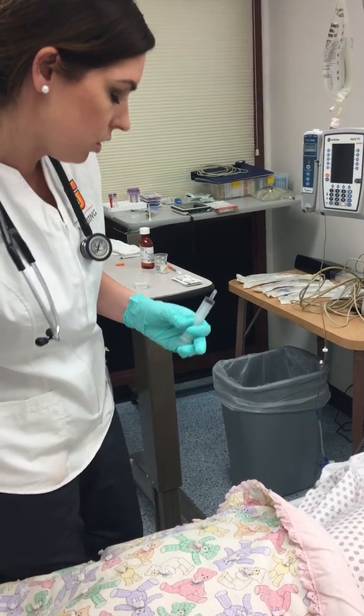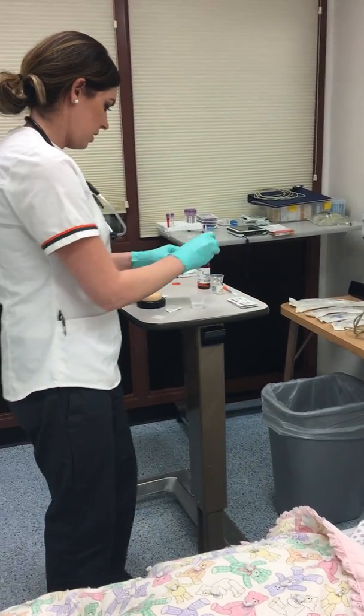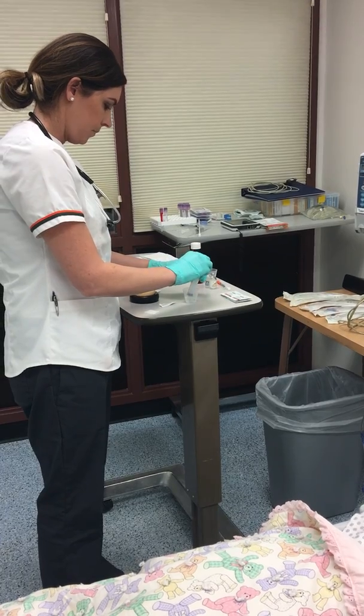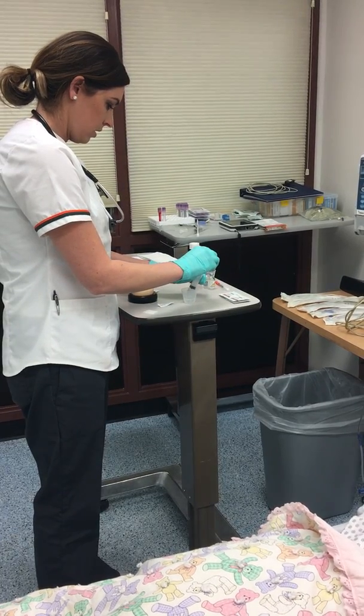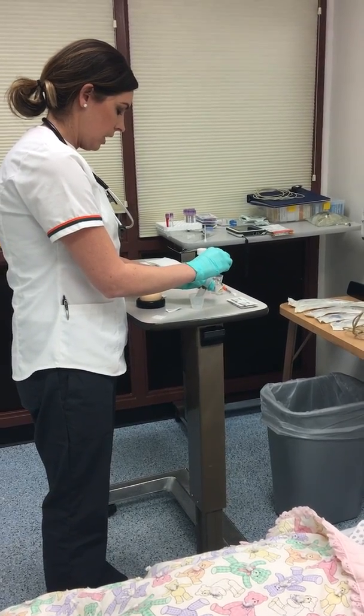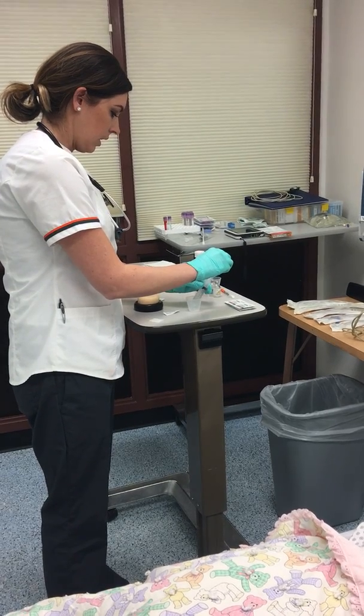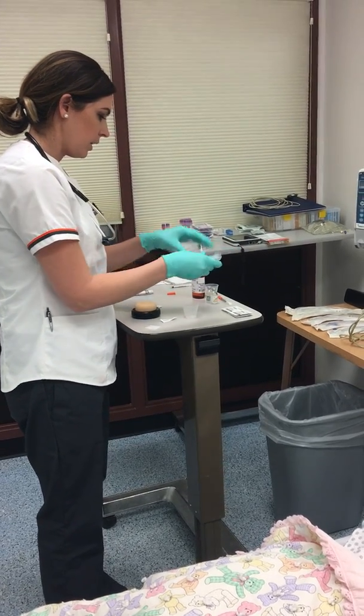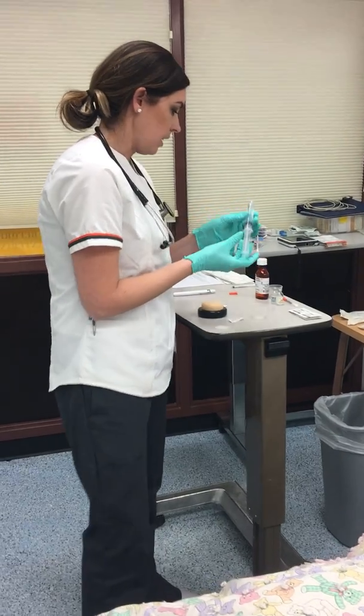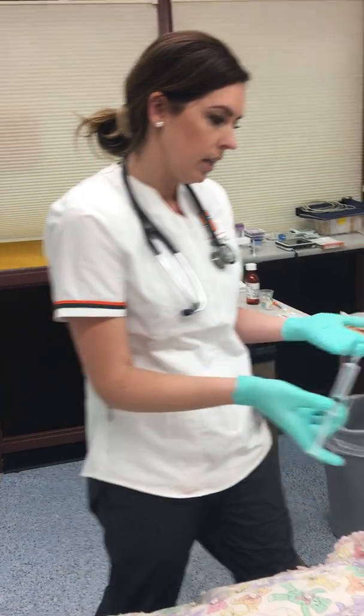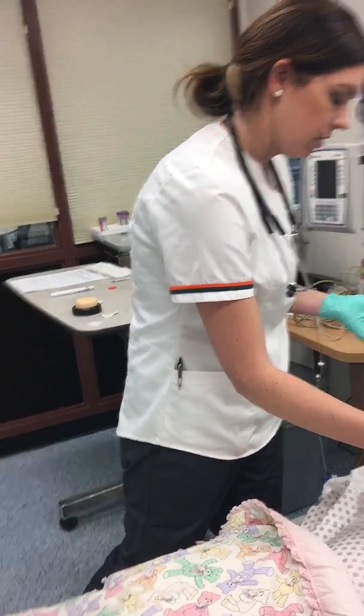Okay, so this is just going to be something that you could drink. It doesn't taste bad. So I would just draw up my mils. It's 9.9 for her weight, and then I'd have a drink of water and just give her the medication.